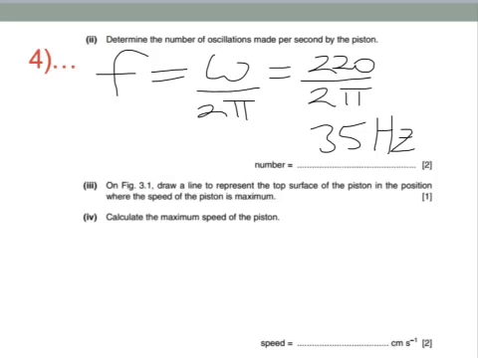Part 3, on figure 3.1, draw a line to represent the top surface of the piston in the position where the speed of the piston is maximum. Now that, of course, is where I drew the line just before, right in the middle, at the midpoint. So as long as you draw your line at the midpoint, you'll get this mark. Exactly 4 centimeters above the initial position. If the diagram was to scale, you could do that, but certainly the midpoint between the two lines shown.